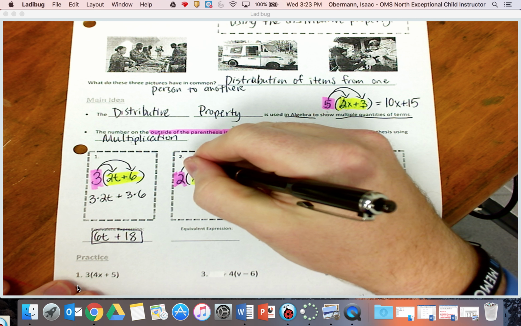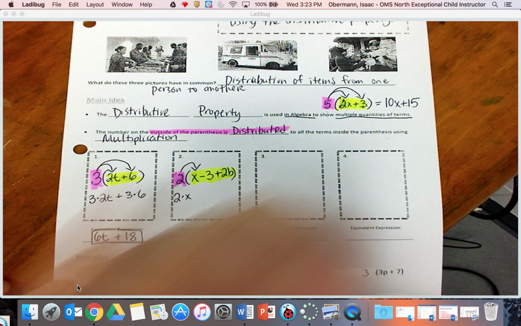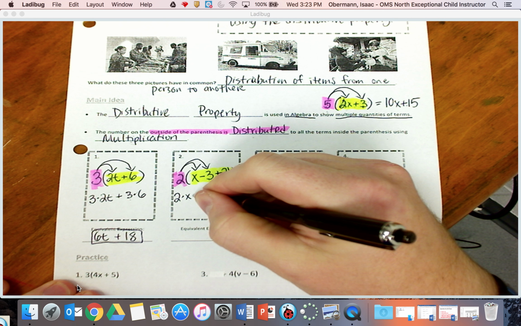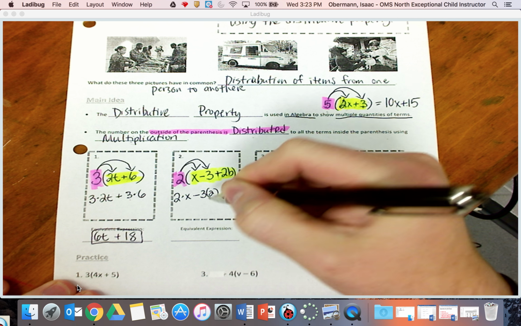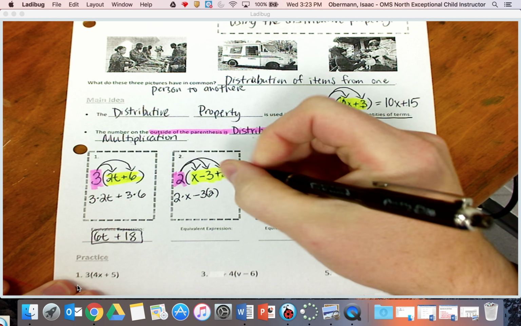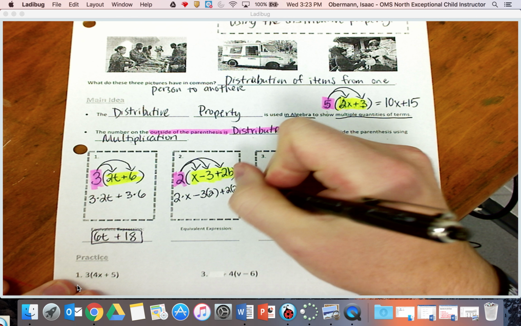So I'm going to take the 2 times the x. I'm going to get 2 times x. I'm going to take the 2 times the negative 3, which is going to be negative 3 times 2. Then I'm going to take the 2 times the 2b, so it's going to be plus 2 times 2b.